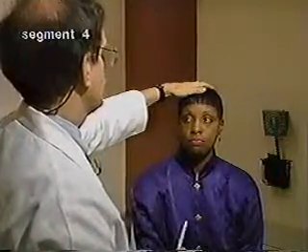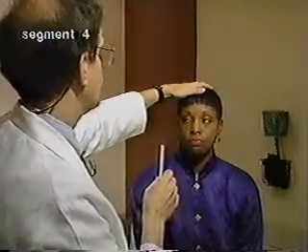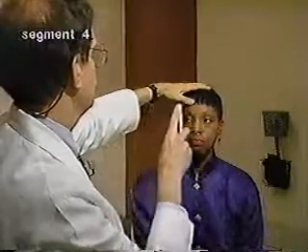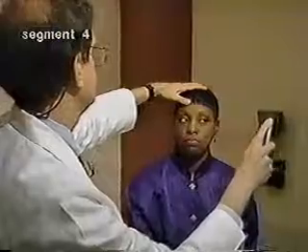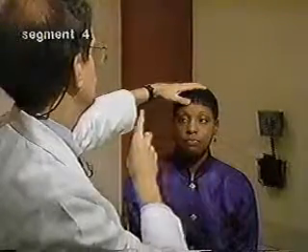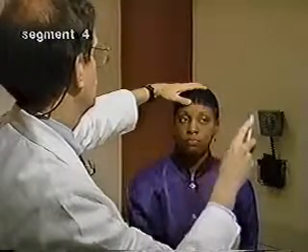Next, we'll check smooth pursuit. We ask the patient to follow a target horizontally. Look for the smoothness of the movement and for any catch-up saccades or rarely a back-up saccade. Her tracking is quite smooth. Don't go too fast. And then we do it vertically.